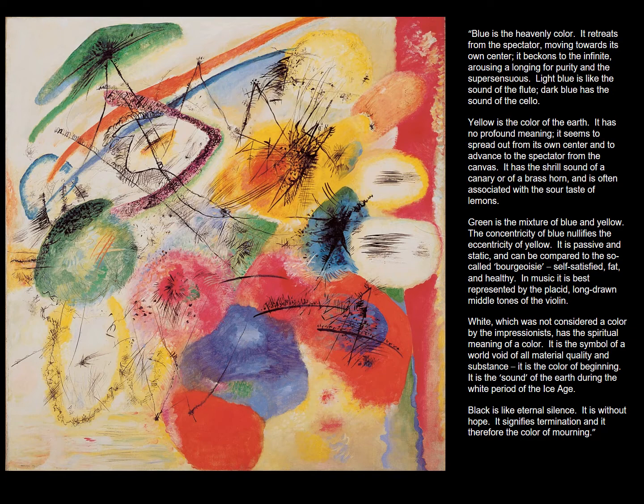And here he says, blue is the heavenly color. It retreats from the spectator, moving towards its own center. It beckons to the infinite, arousing a longing for purity and the supersensuous. Light blue is the sound of the flute. Dark blue has the sound of a cello. So you see he's relating, as we saw before, music and color, so that you could almost then, in a way, sort of play his composition.